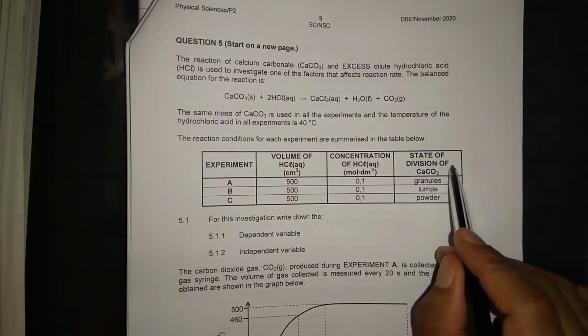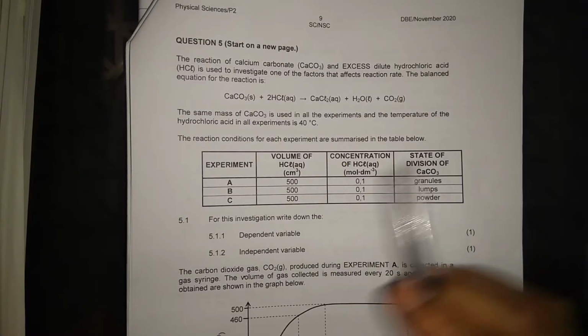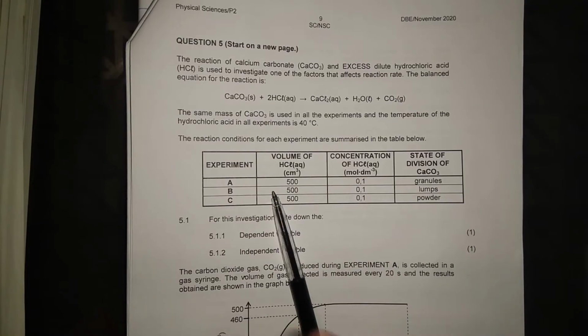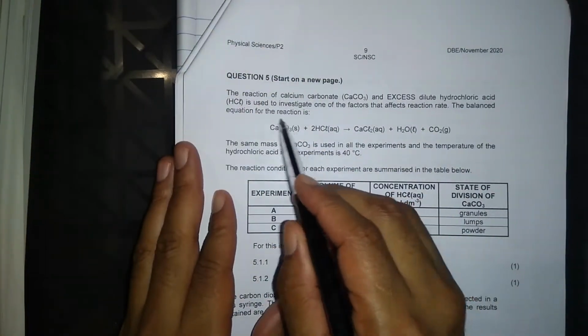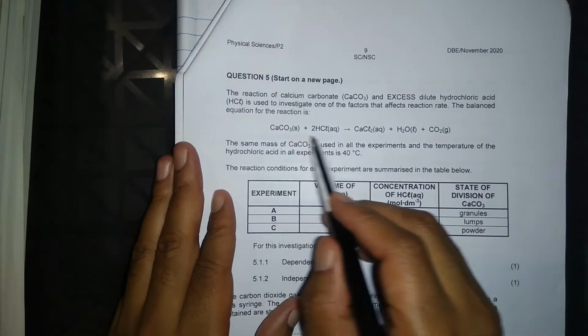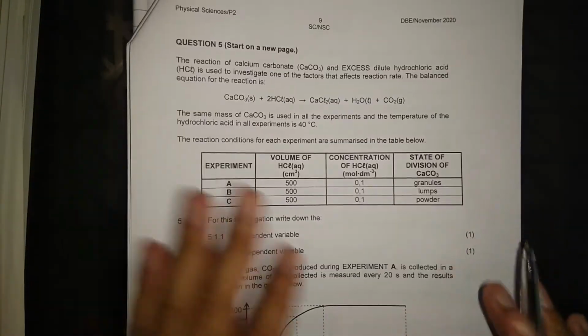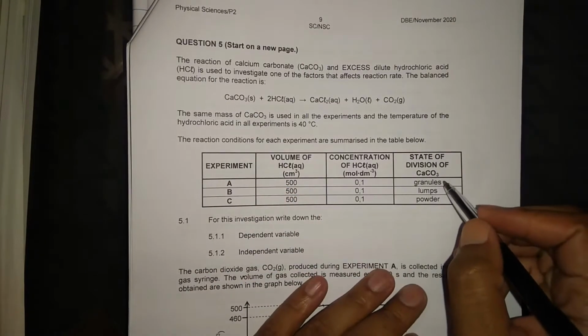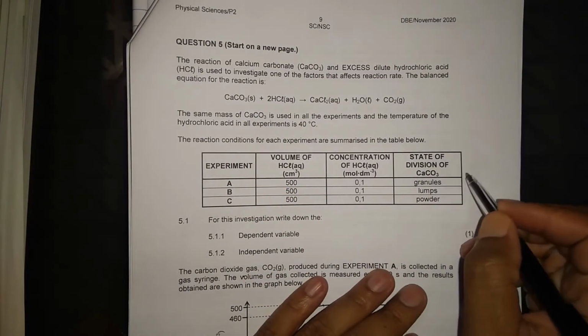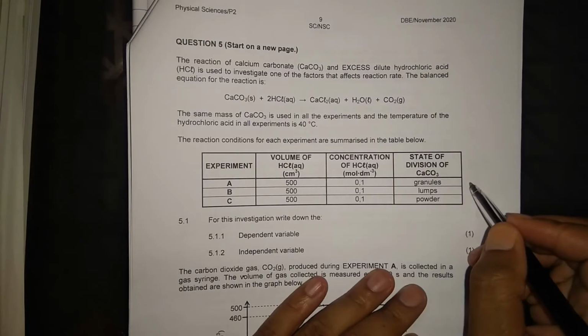bakhuluma nge-state of division of calcium carbonate. Okay, the state of division, basuke bathi we are dealing with a solid. Uyabona, i-calcium carbonate is given as a solid in the chemical equation. So therefore, the solid calcium carbonate can exist as granules, lumps, or as a powder.